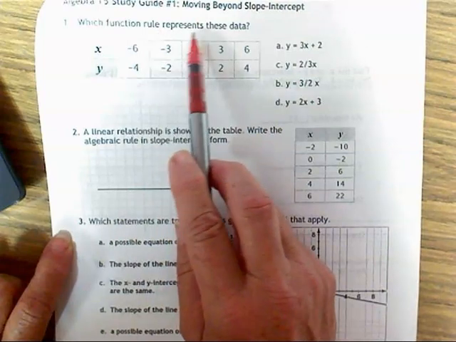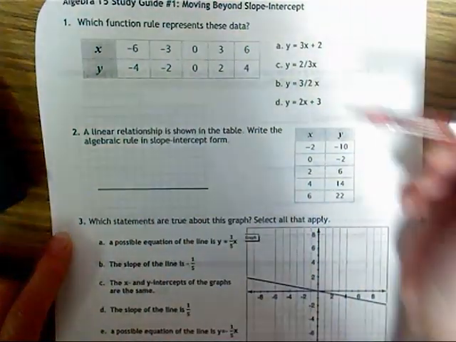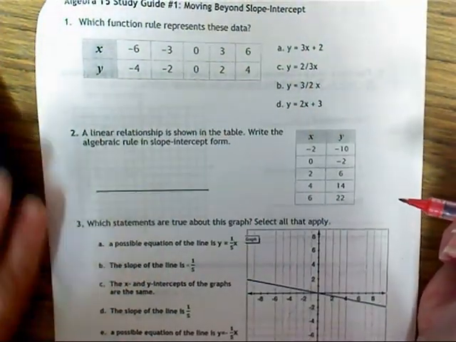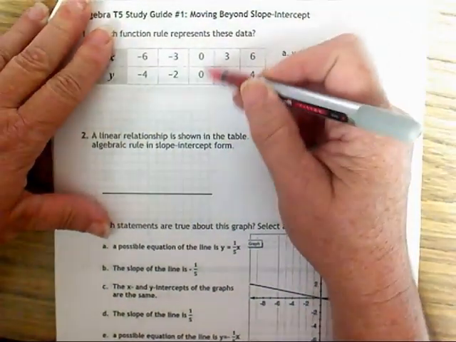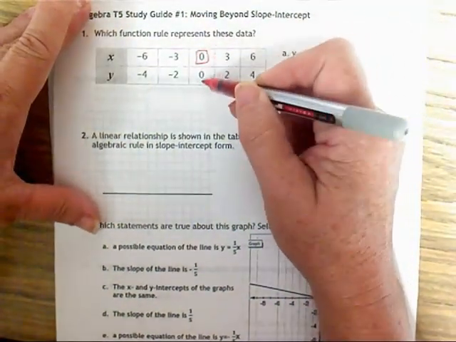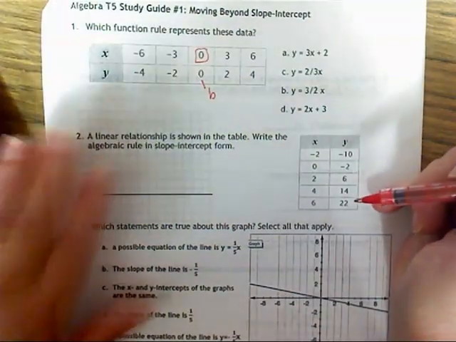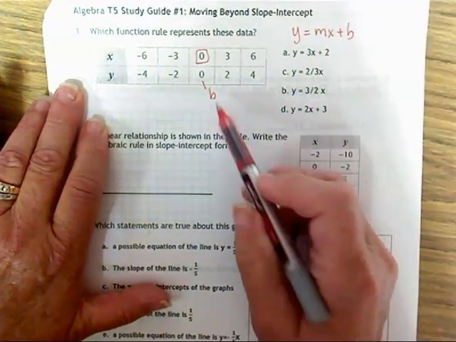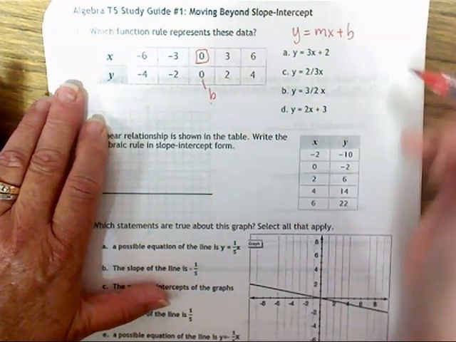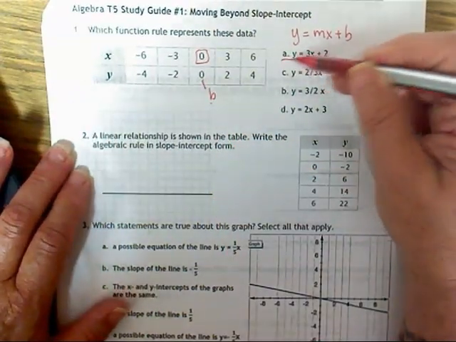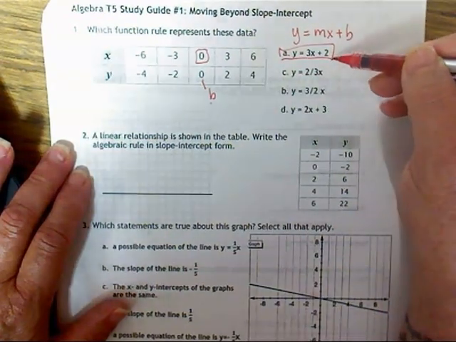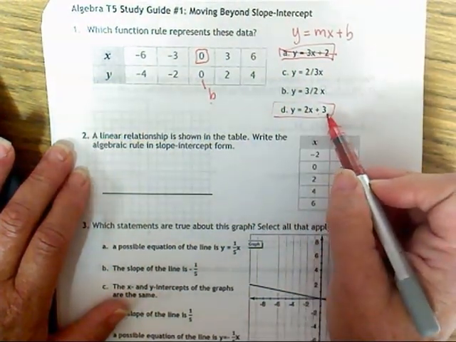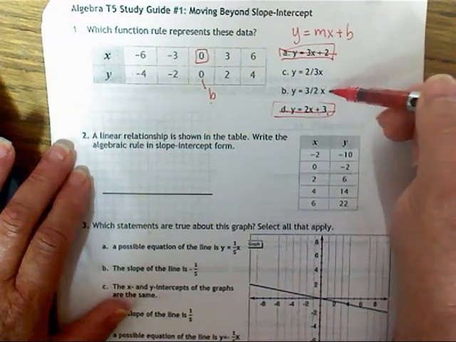So number one, which function rule represents these data? What you're doing is trying to match which equation matches the numbers in this table. One thing I noticed right off the bat is that when x is 0, this is my y-intercept, which is b. These are all in the form y equals mx plus b. So I can see right away that my b value is 0, which means I can mark out choice A because this one has a b value of 2, so it can't be A. And it also cannot be D because this one has a b value of positive 3. So it has to be one of these two.